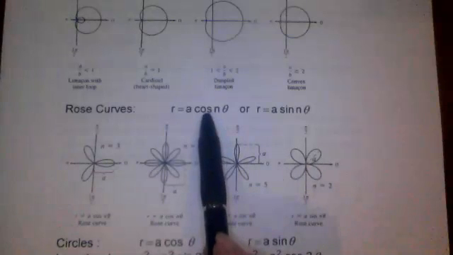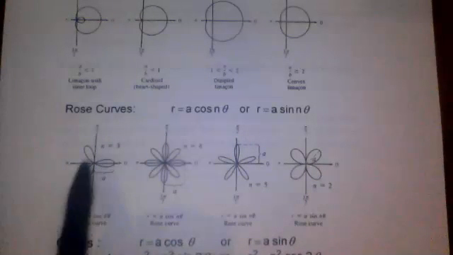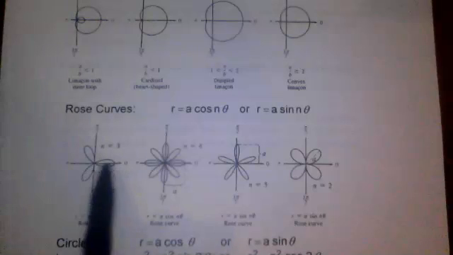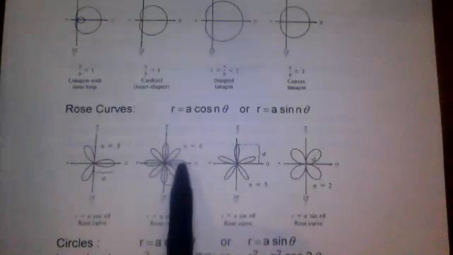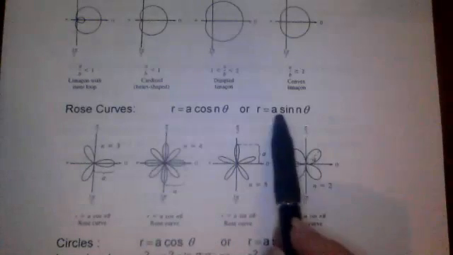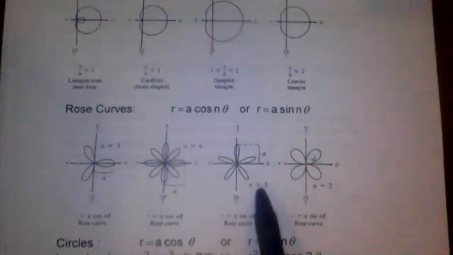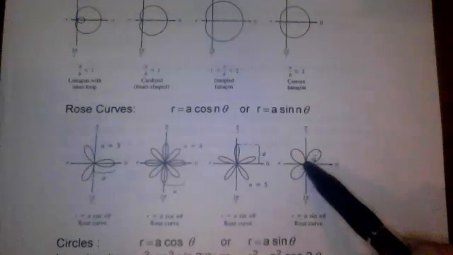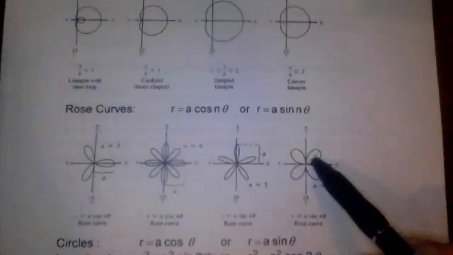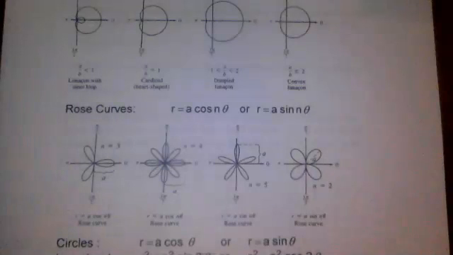If it's a cosine graph, the petals are always going to start, the initial petal, the first petal will be on the positive x-axis. If it's a sine graph, the first petal will be on the y-axis if n is an odd number, and it turns out that it's on the line y equals x if n is an even number. So let's talk about this even and odd thing and what happens.